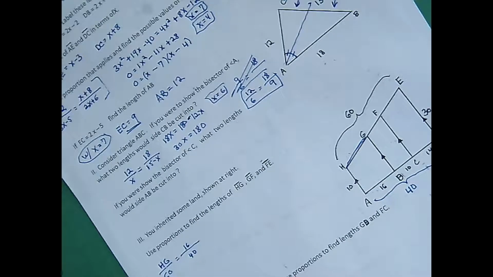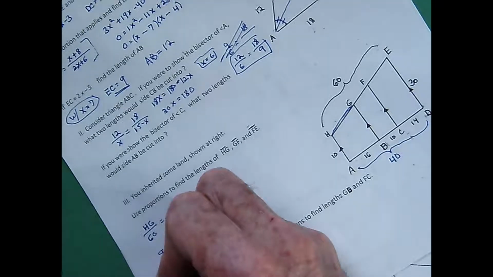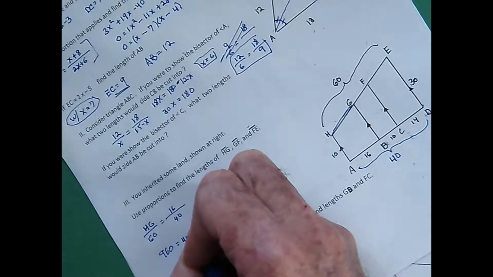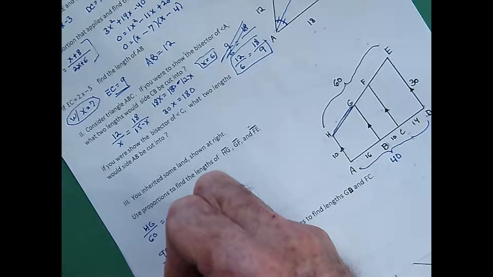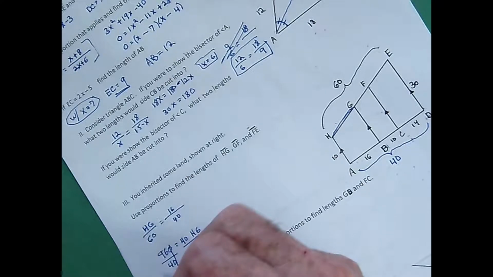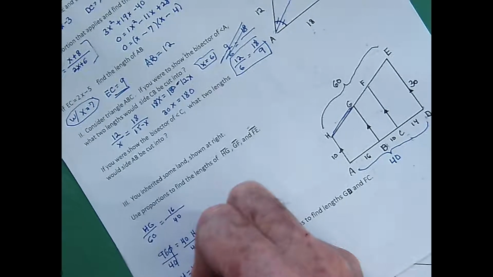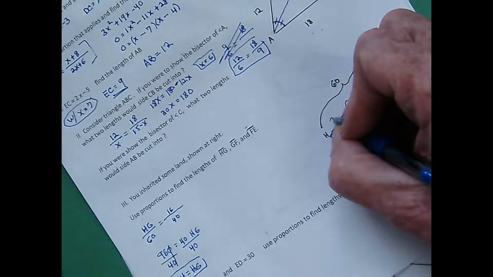We're going to cross multiply and see what comes here. And 16 times 60, I think is 960, is equal to 40 HG. Divide both sides by 40. I can knock a zero off of those. You can use a calculator, but 4 goes into 96 24 times. So I'm thinking HG would have been 24. This part would have been 24.